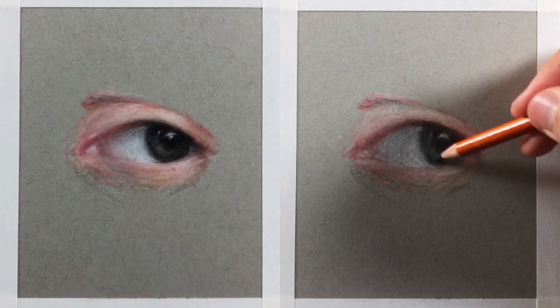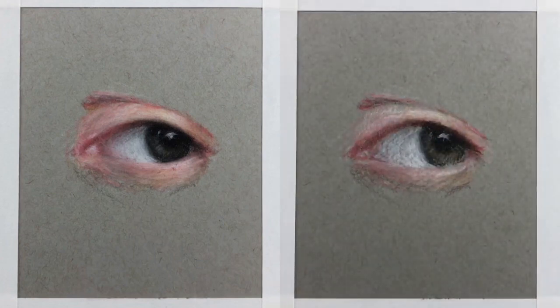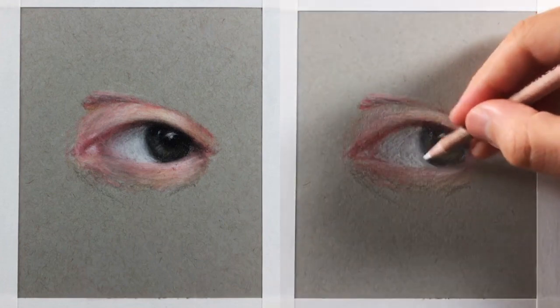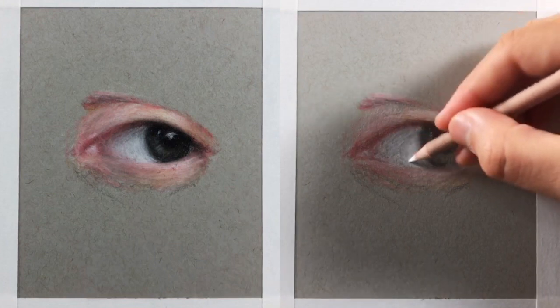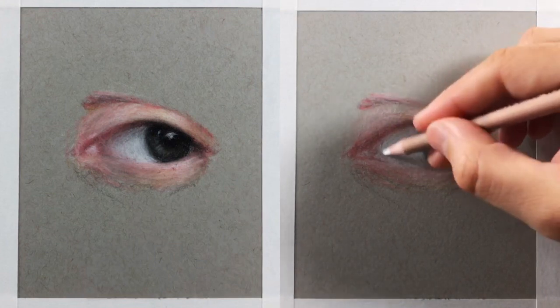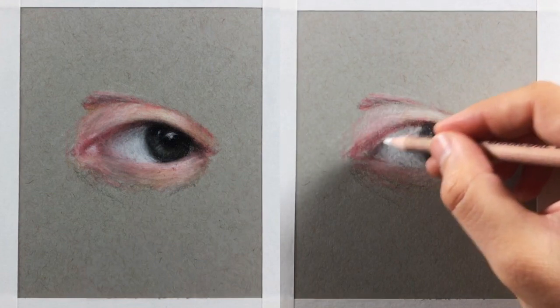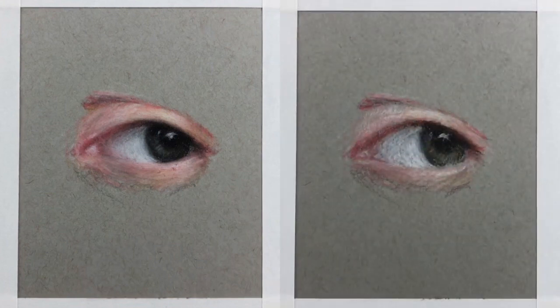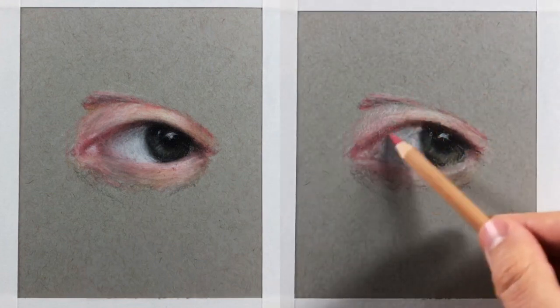I just kind of layer them one on top of the other, almost like Prismacolor colored pencils, you know? They're very intuitive, and I don't really know what else to say. They're just kind of fun.